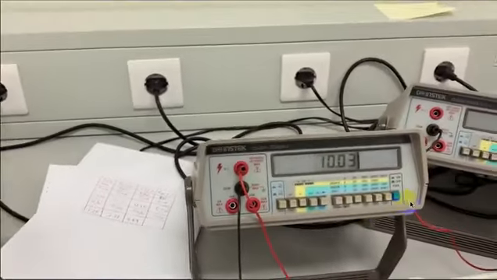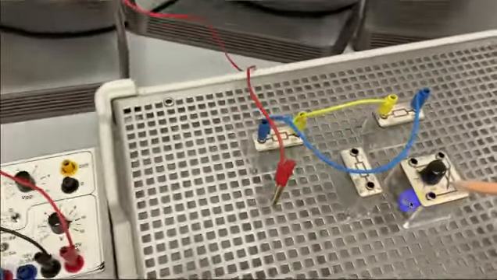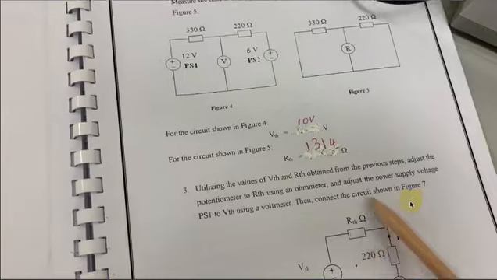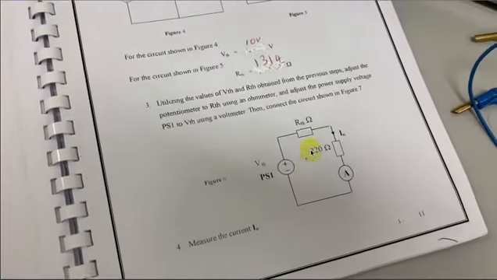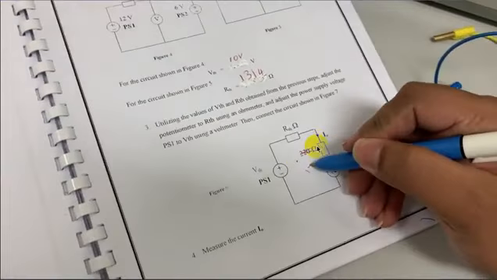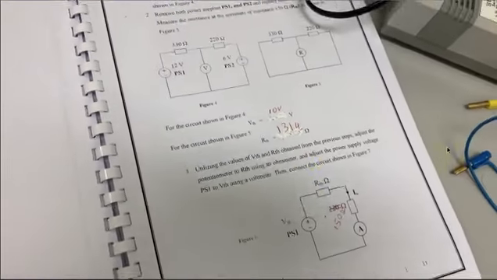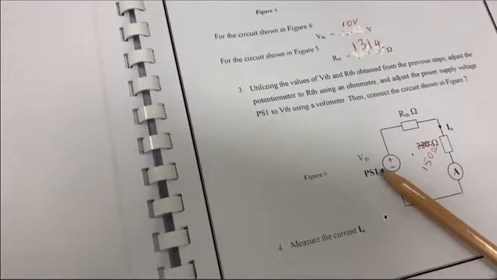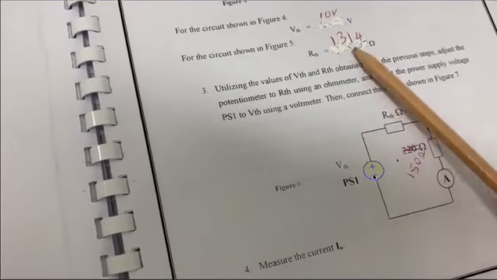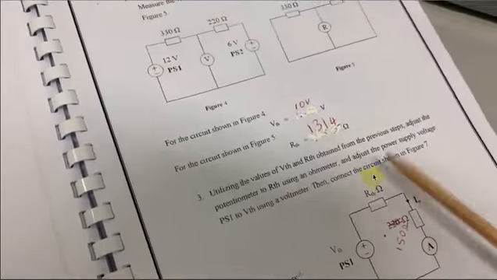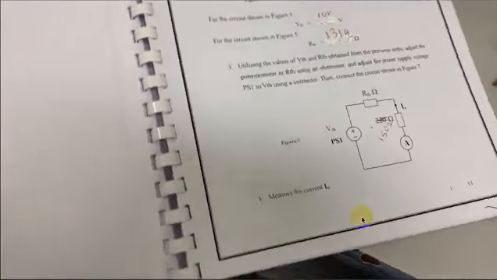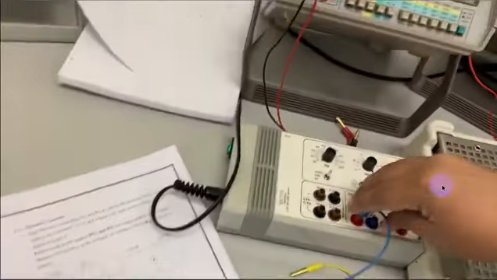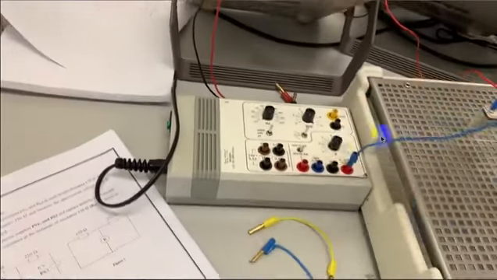Okay, make the circuit. Just connect the V Thevenin and R Thevenin in series with this 150. Okay, make the correction. Sorry, 150 ohm, because the load resistance is 150. R Thevenin is 131. Both are in series. Okay, let us connect from 10 because now we set it to 10.